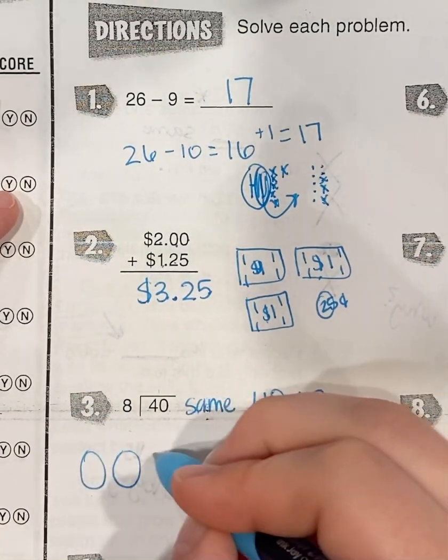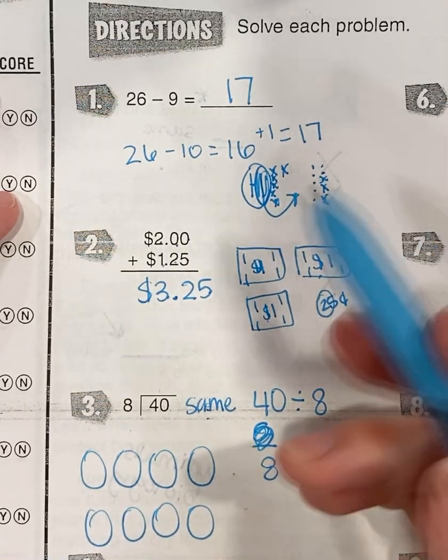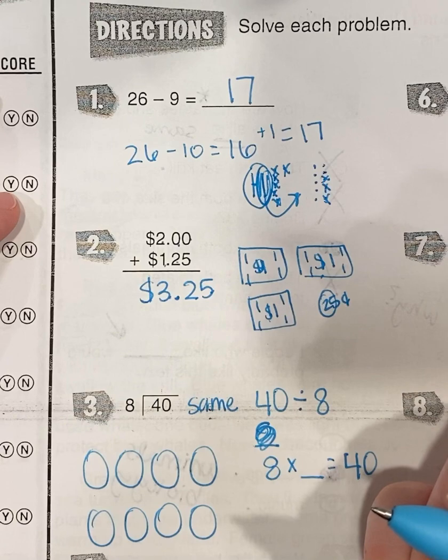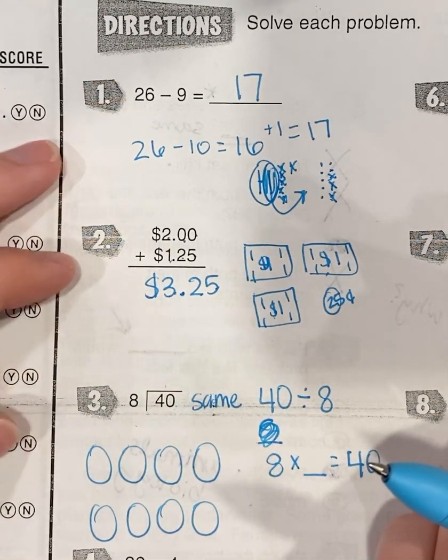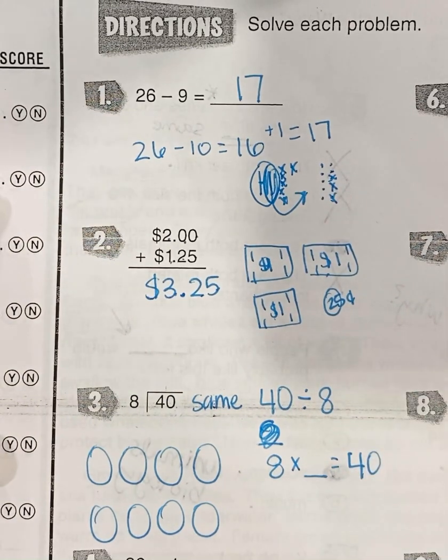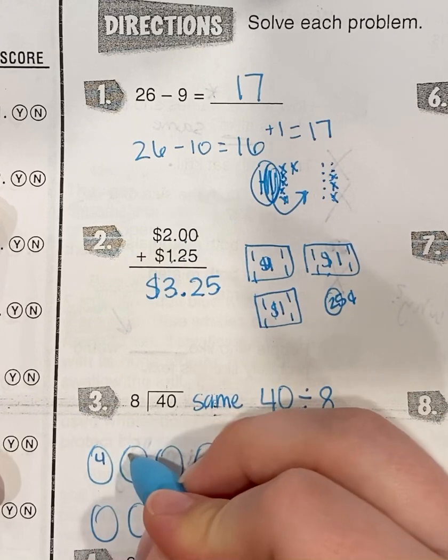So I have 8 groups, and I've got 40. I know I can put at least 4 in each one, because I know that 8 groups of 4 is 32.